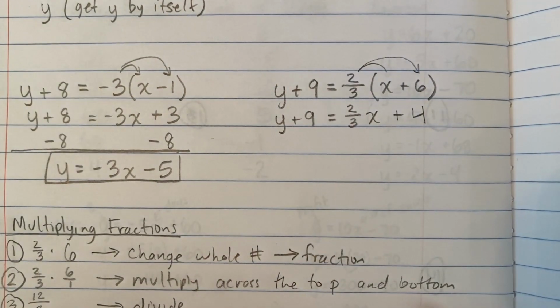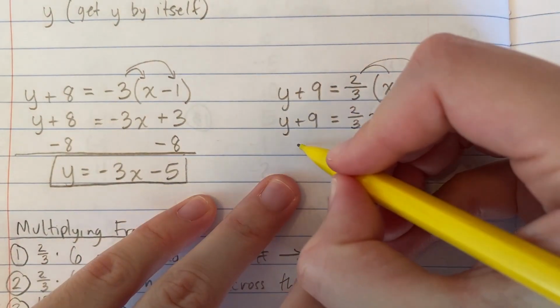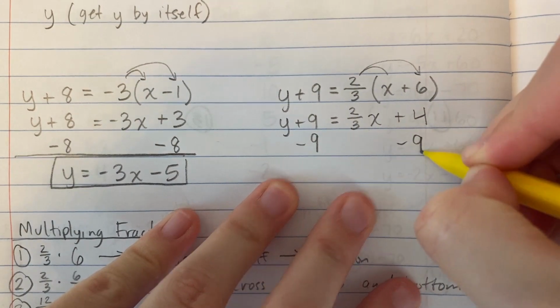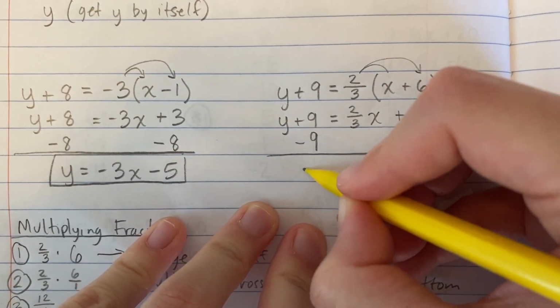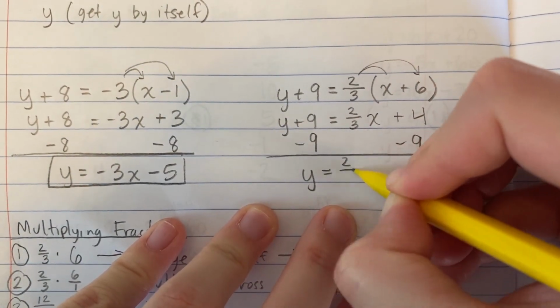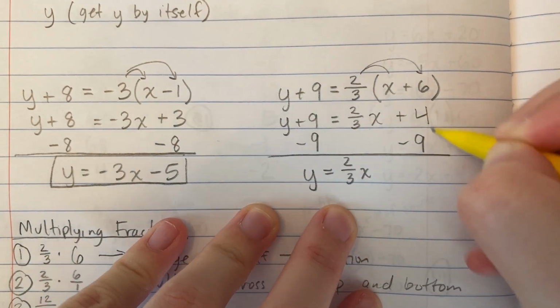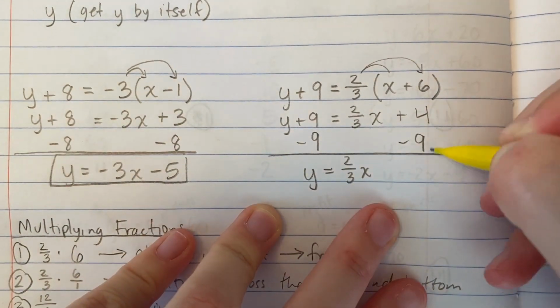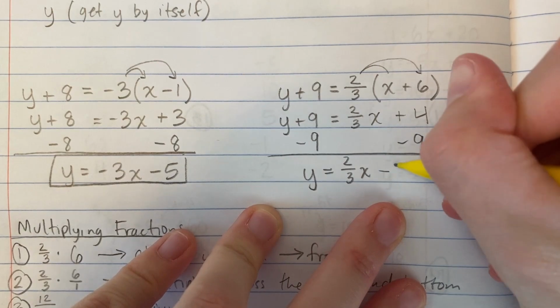And now I do need y by itself. So I'm going to subtract 9. Get y equals 2/3 x, 4 minus 9. I'm taking away the larger number here, so it's going to be -5.